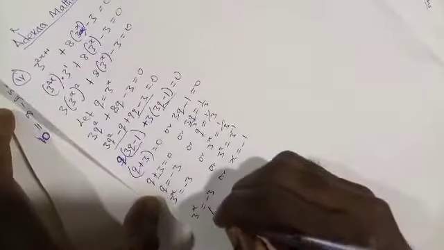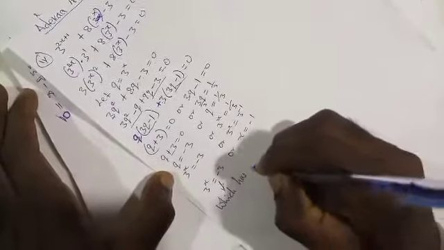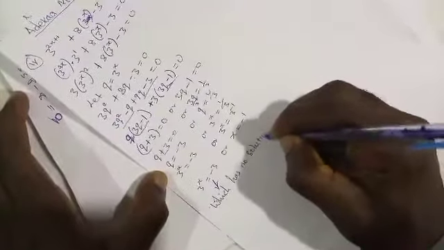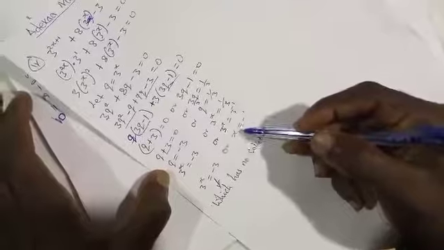And from here we can say this one has no solution. So this one now has no solution, and here x is equal to -1. So without taking much of our time, let's move to another example, which is the final example.